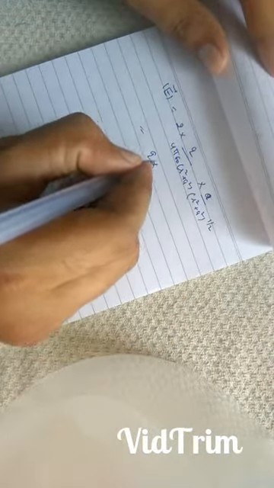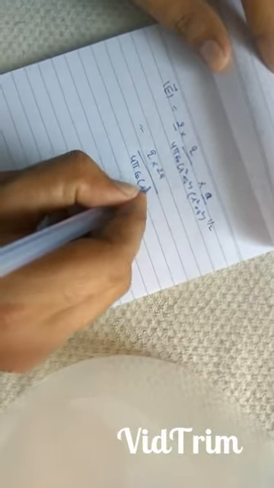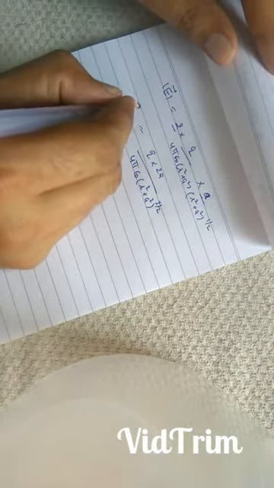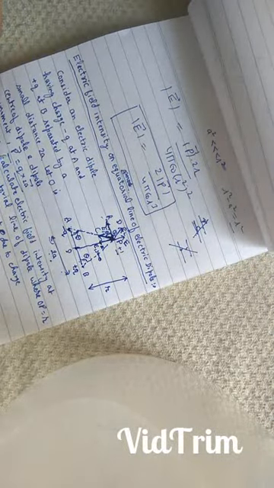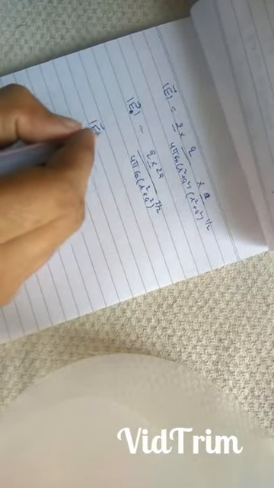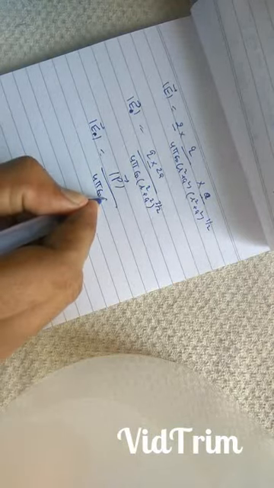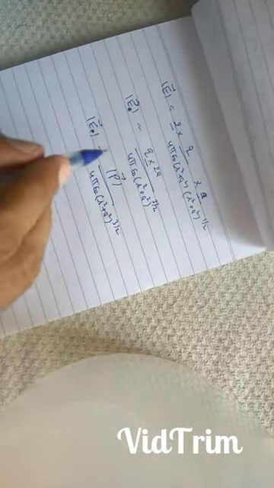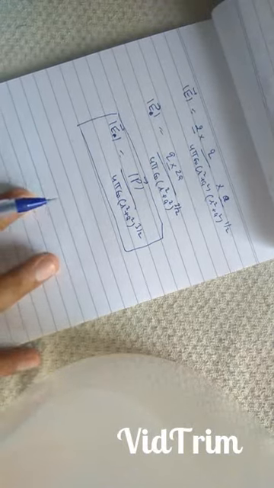This will become Q into 2 into A upon 4 pi epsilon naught r square plus a square raised to power 3 upon 2. Now Q into 2A is equal to dipole moment. Therefore E vector is equal to P upon 4 pi epsilon naught r square plus a square raised to power 3 upon 2. This gives us electric field intensity at a point on equatorial line of the dipole.